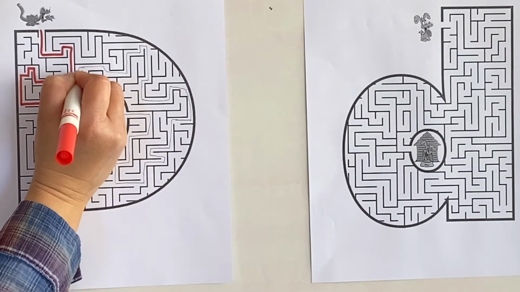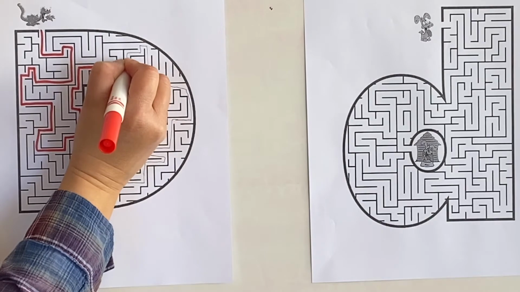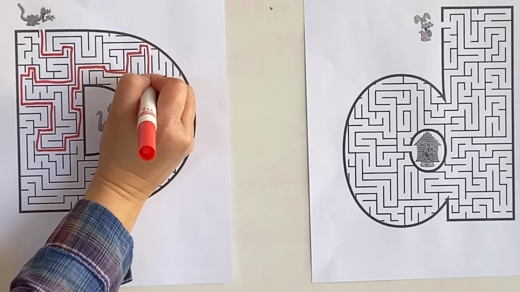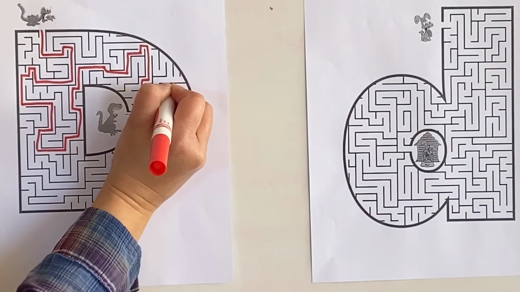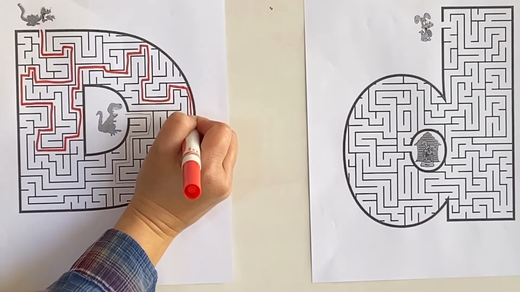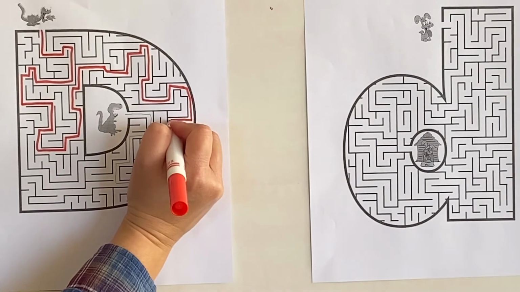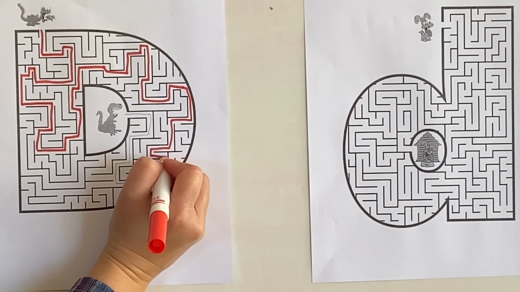Okay, there we go. Ooh, that was a tiny little spot right there, but I managed to do it without touching the black lines.